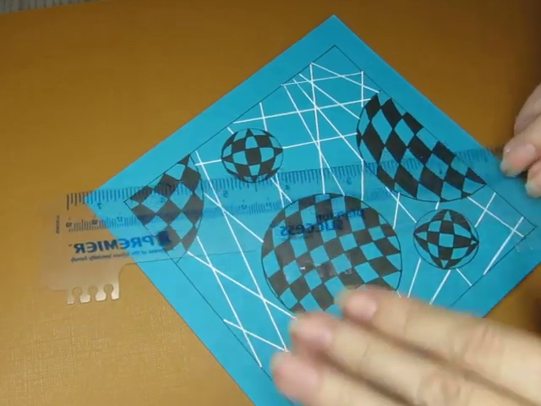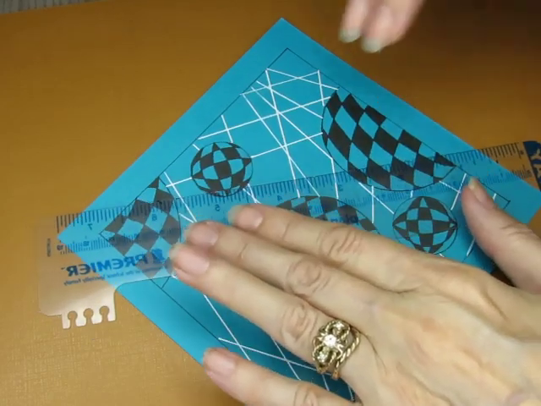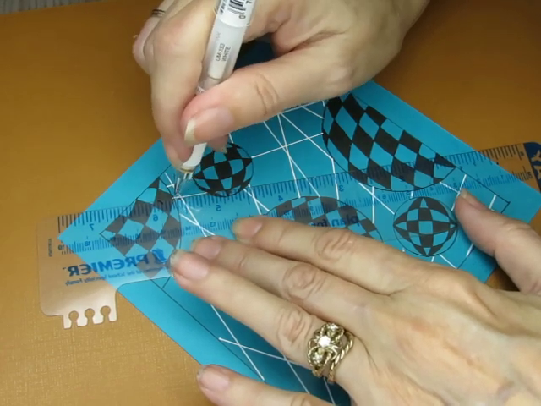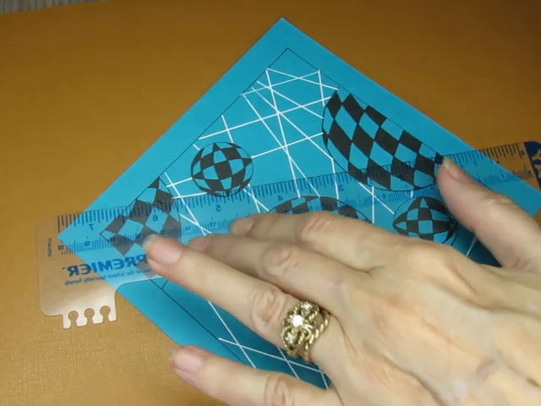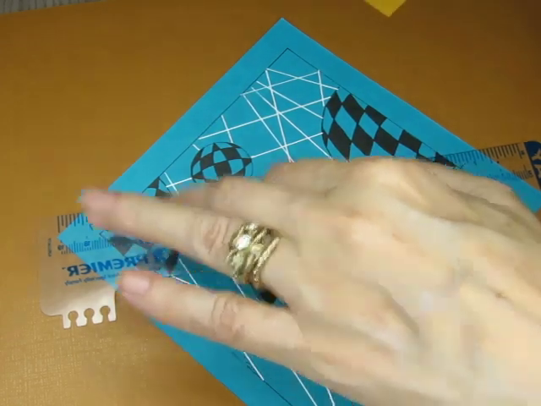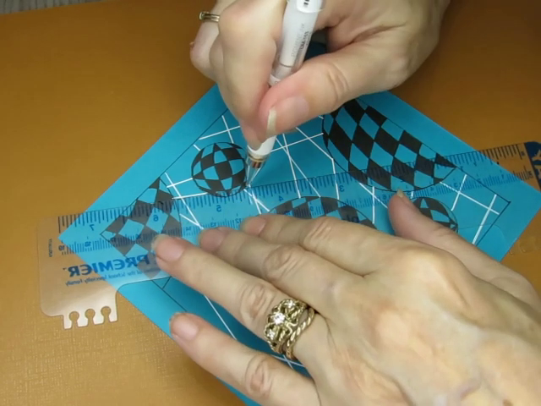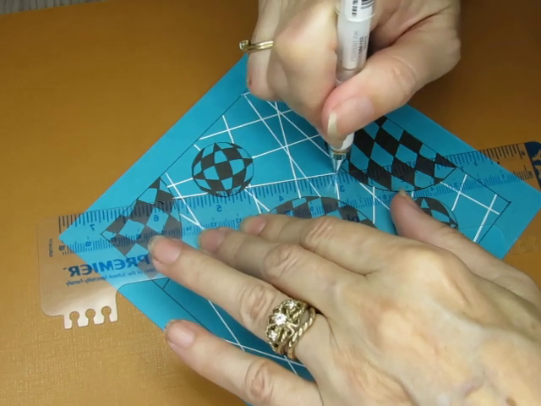I keep going kind of this way. Where's my scrap piece of paper? I'm getting a bit of cloggage at the bottom tip of my pen. That's better.